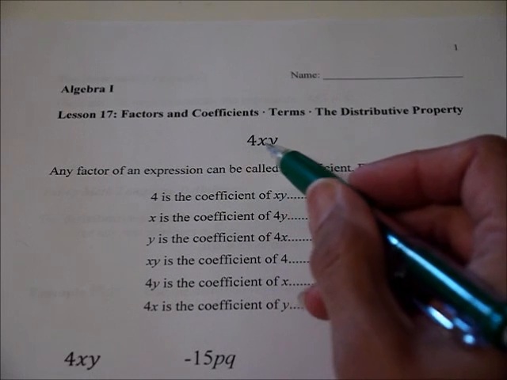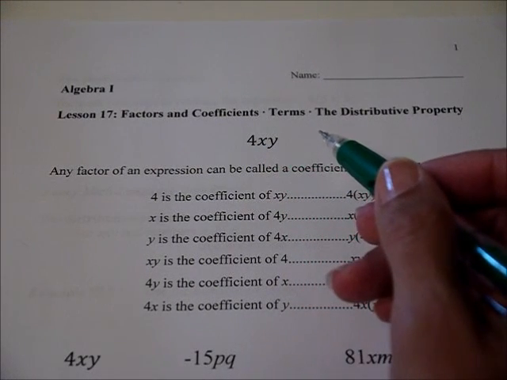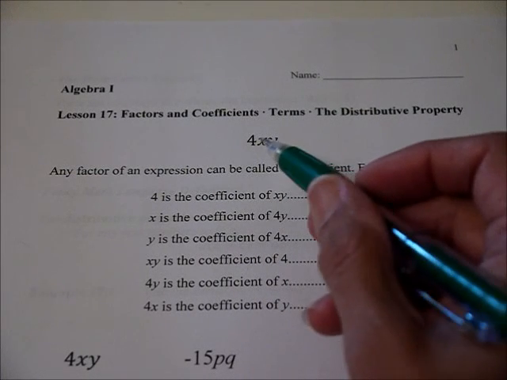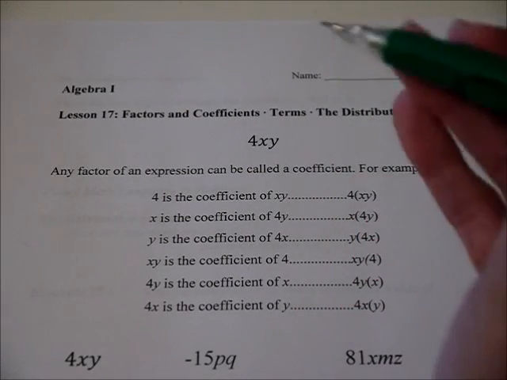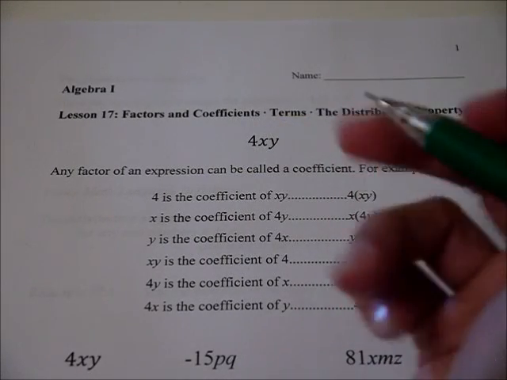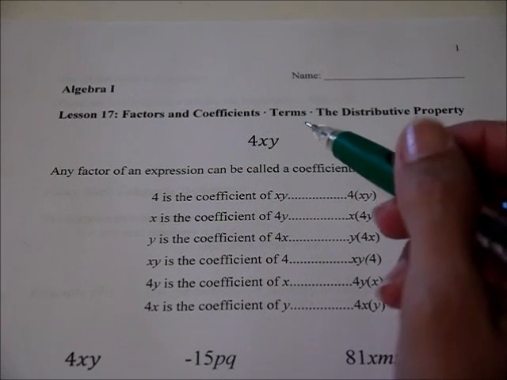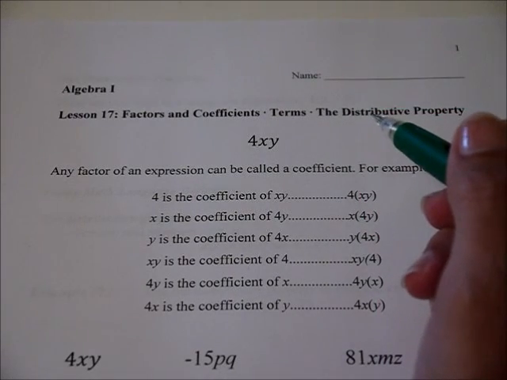So these make a product, and they're each factors of a product. Remember, a product is the answer when you multiply. So each of these are factors. You multiply factors to make a product. And any one factor of an expression or product of factors is called a coefficient.